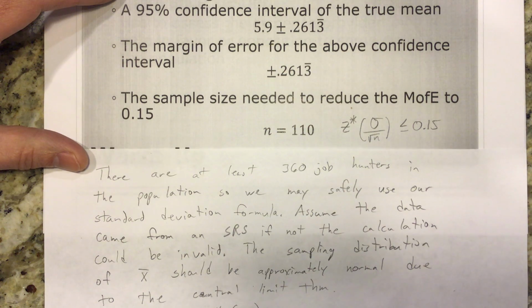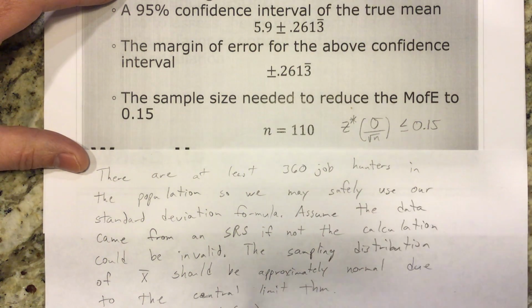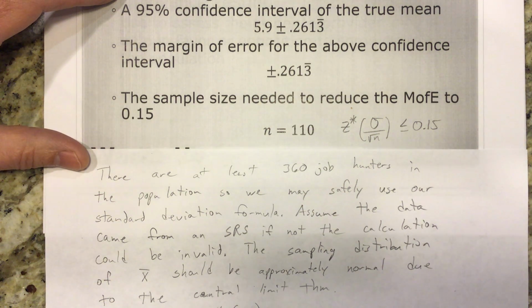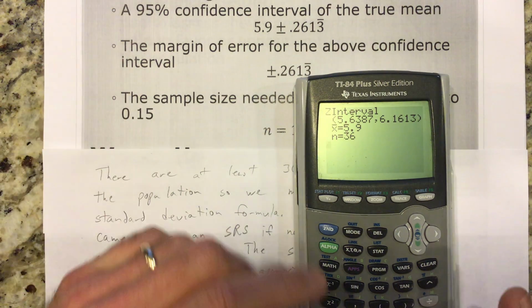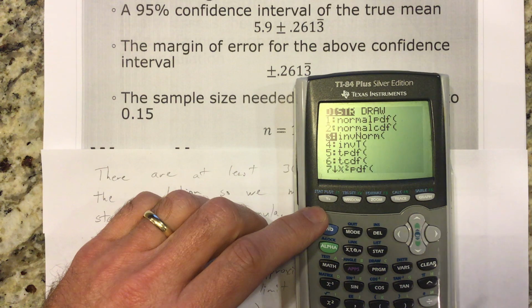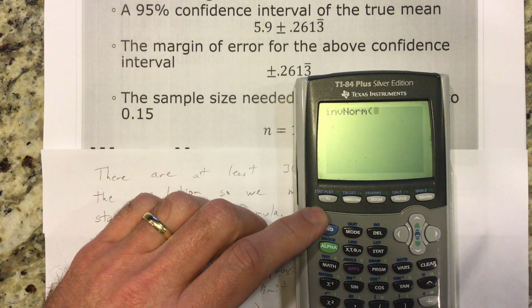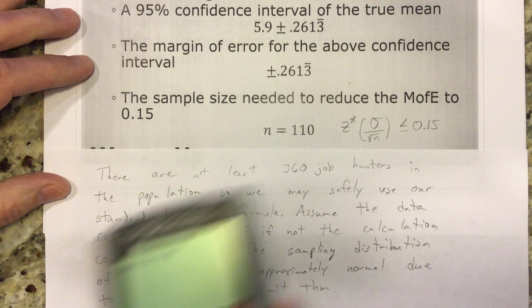Okay, and we plug in our z star, we plug in 0.8 for our sigma, and we solve for n. Let's refresh your memory on finding our z star with our calculator. Remember you can find it from your table, but for your calculator, you can go into the inverse normal. And remember, a 95% confidence.